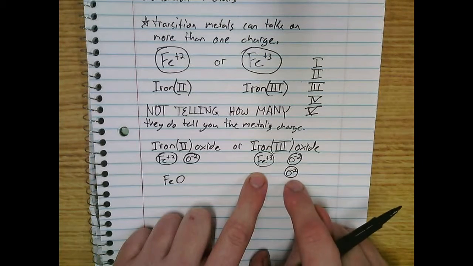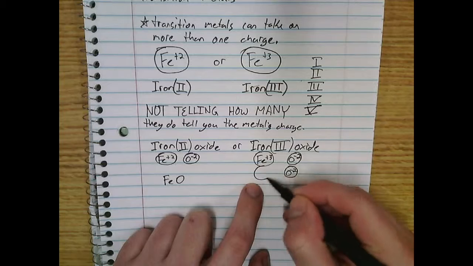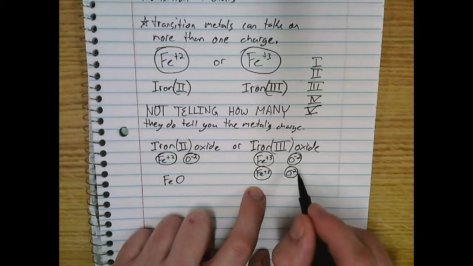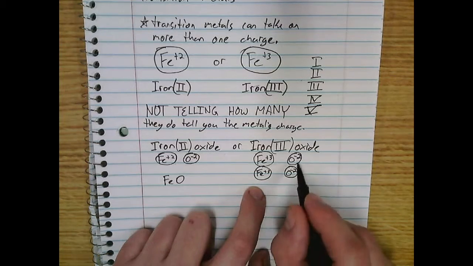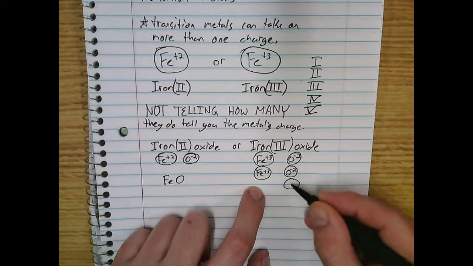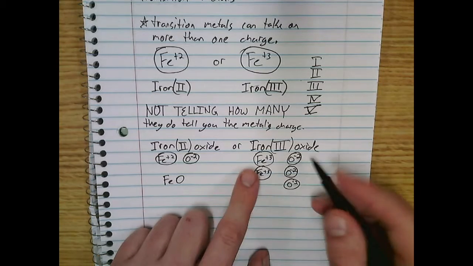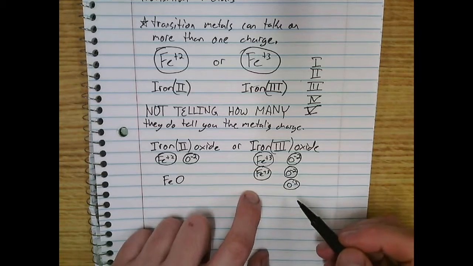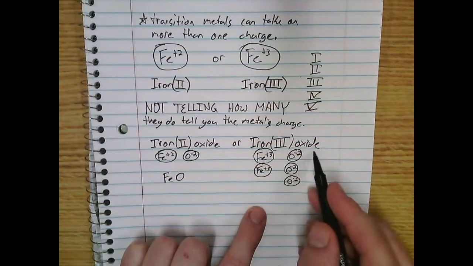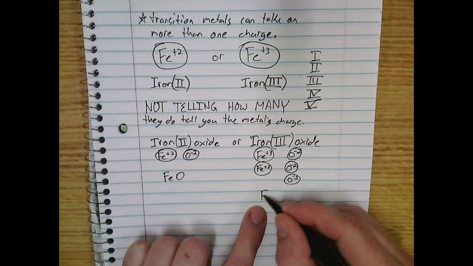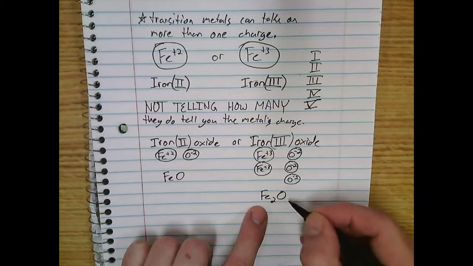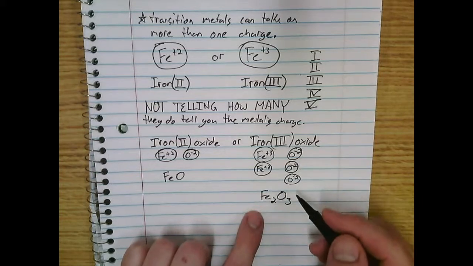Well, now it's -2 and +3, so now I'm a little more negative. I need to add a positive. 2 times +3 is +6. Well, +6 is more positive than -4, so I need to add another oxygen. Well, now I'm neutral. I've got +6 here and -6 here. That adds up to be 0. So iron 3 oxide's formula would be Fe2, because I have 2 of them, O3, because I have 3 oxygens.